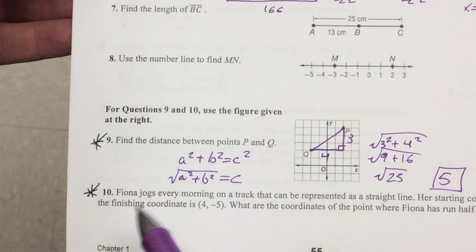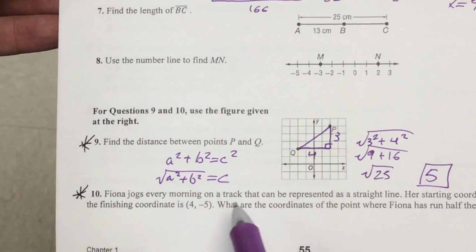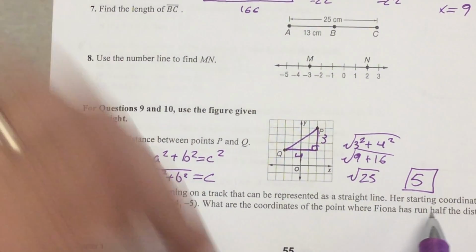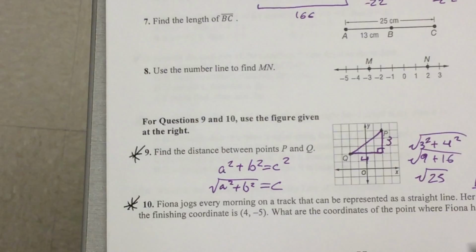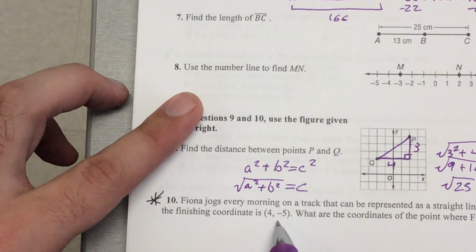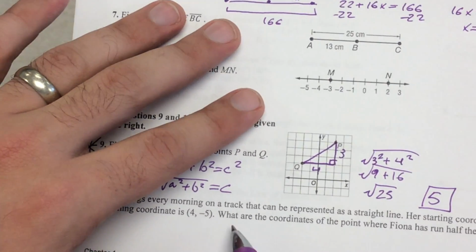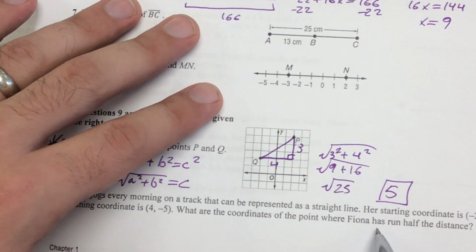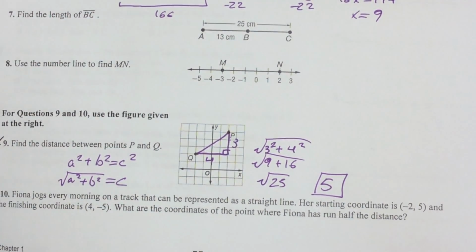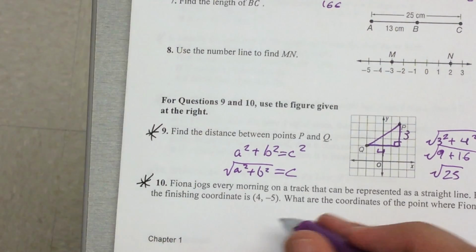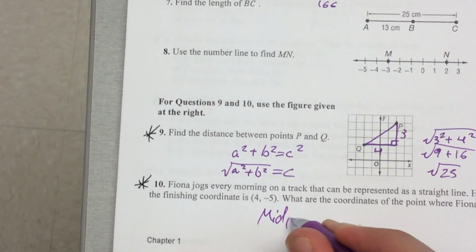All right. Fiona jogs every morning on a track that can be represented as a straight line. Her starting coordinate is -2, 5, and the finishing coordinate is 4, -5. What are the coordinates of the point where Fiona has run half the distance? Okay, so this is a fancy way of saying, what's the midpoint?